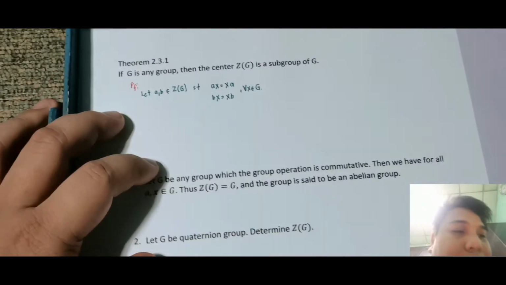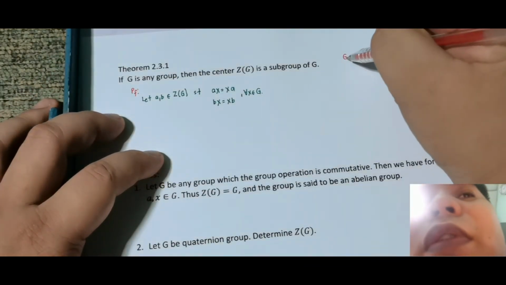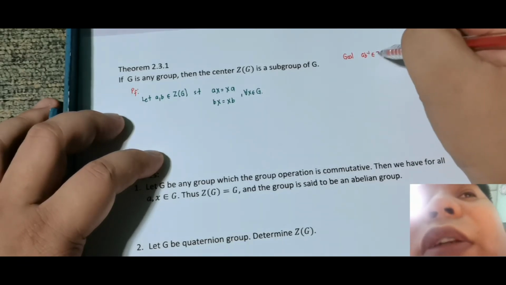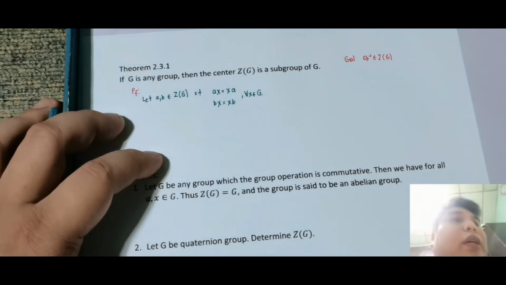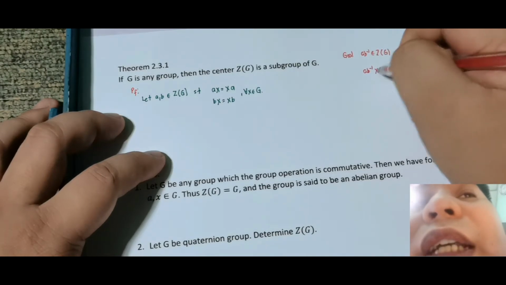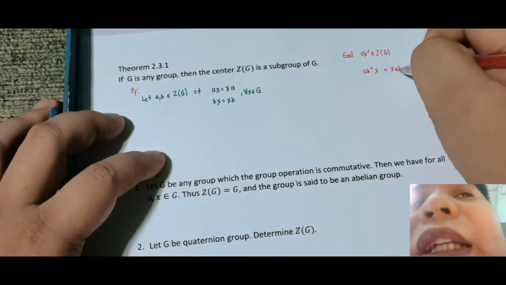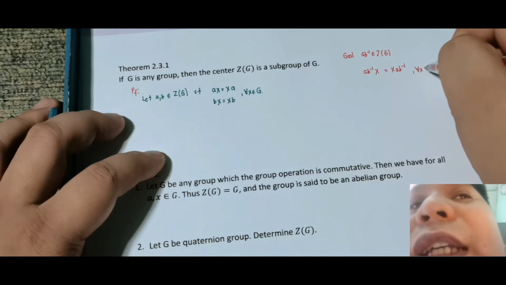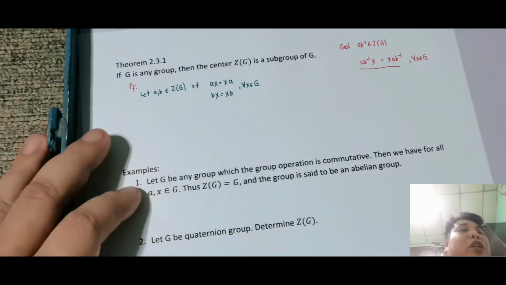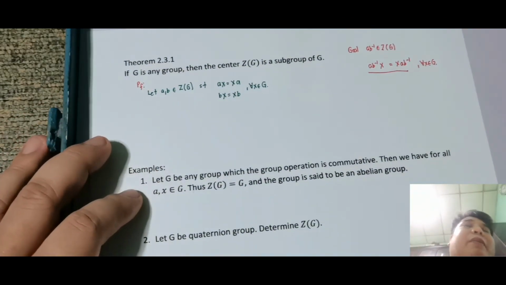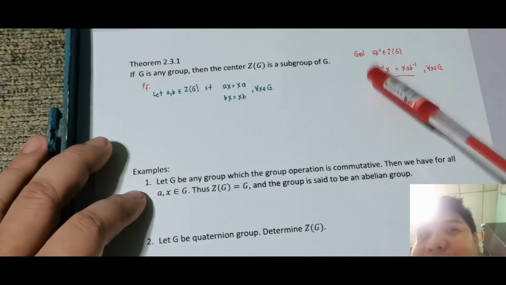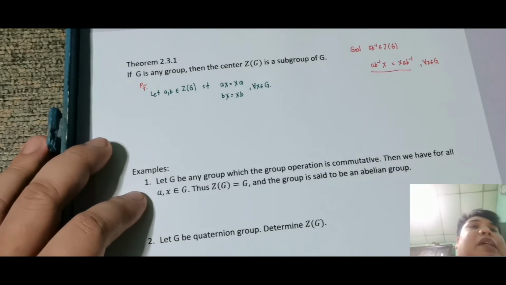Okay, now, ano goal natin? Ang goal natin, lagay ko lang dito. Ang goal natin is dapat si AB inverse is an element of C of G. Paano mangyayari na si AB inverse element of C of G? Dapat mangyari na si AB inverse X ay equal kay XAB inverse for all X element of G. Dapat ito yung mangyari. Again, so hindi mo papakita na, sir, AB inverse element of G. No. Para maging element si AB inverse ng C of G, kailangan mangyari to. AB inverse X is equal to XAB inverse.